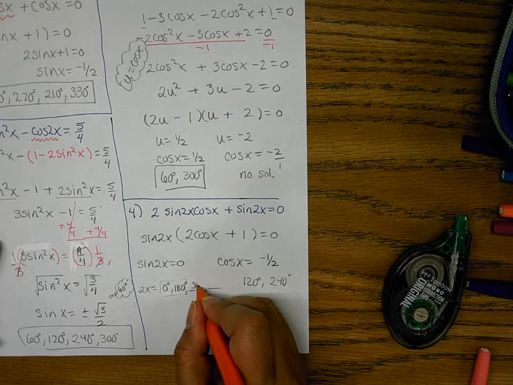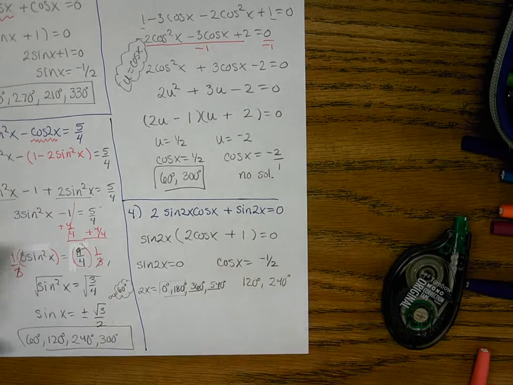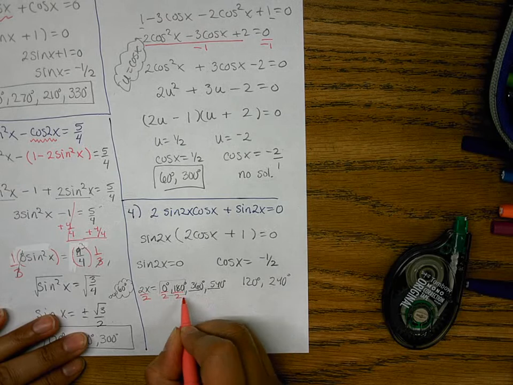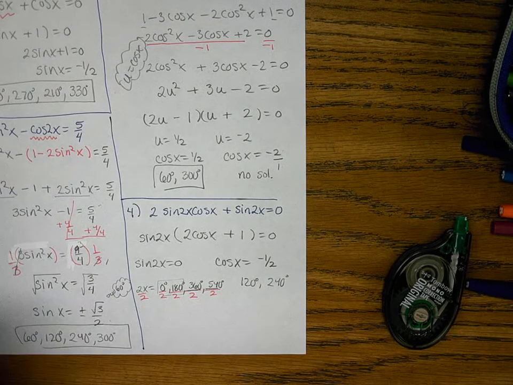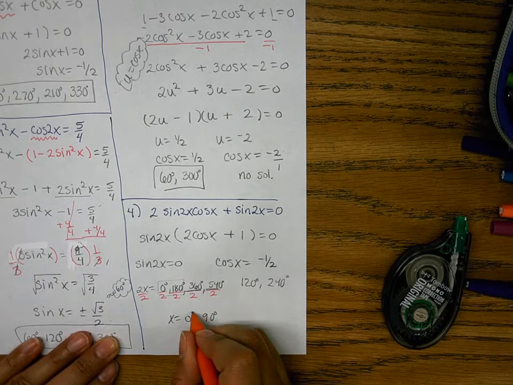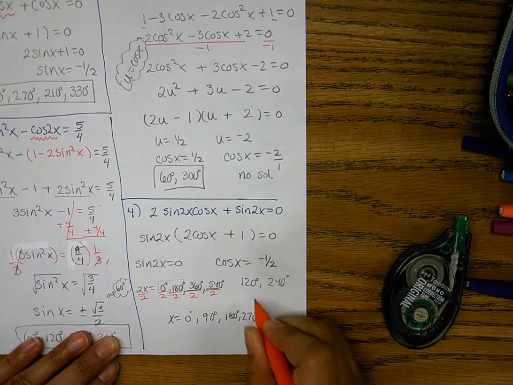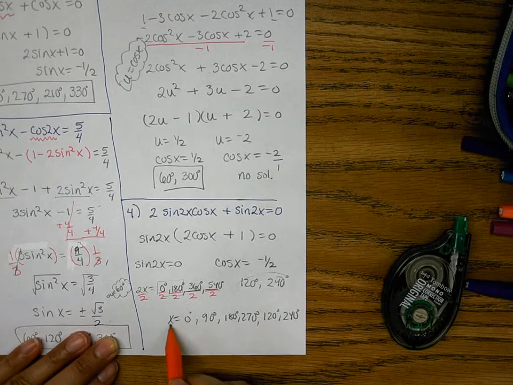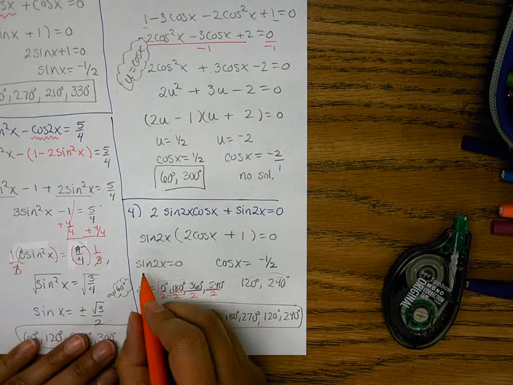This is the first set. This is going to be the second set. 0 plus 360 is 360. 180 plus 360 is 540. And then we divide everything by 2, including the original set of numbers, the 0 and 180. Divide them all by 2. X equals 0, 90, 180, 270, and then the other 2 answers we had earlier, the 120 and the 240.